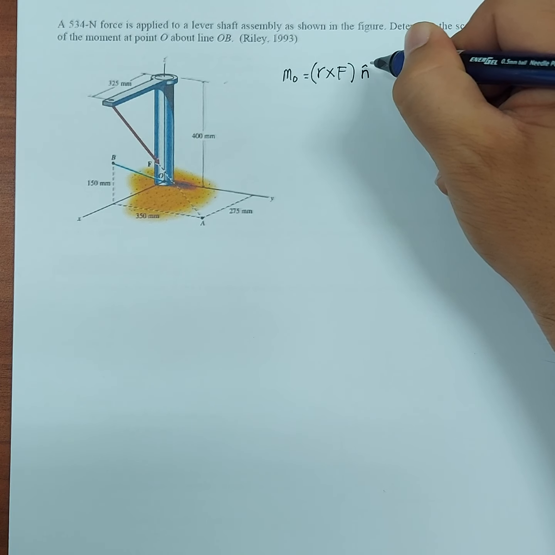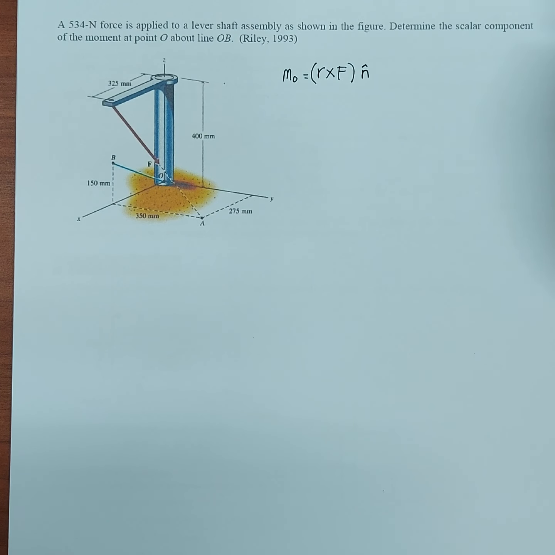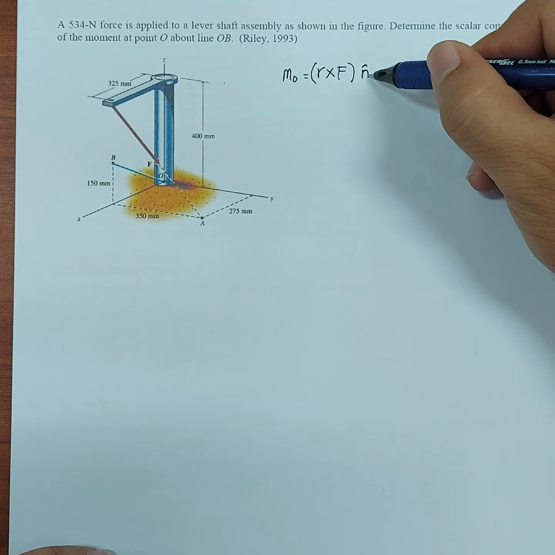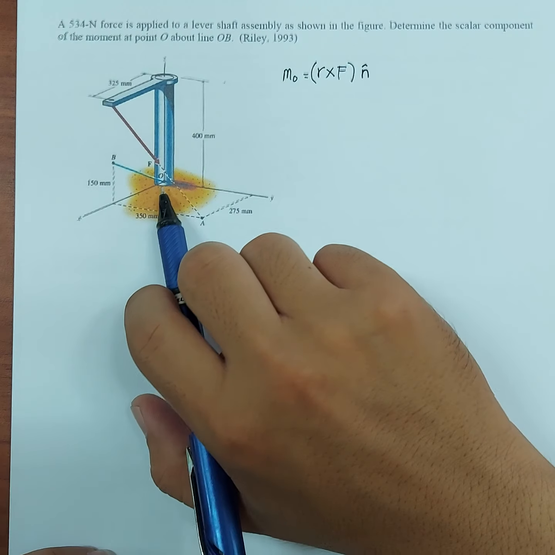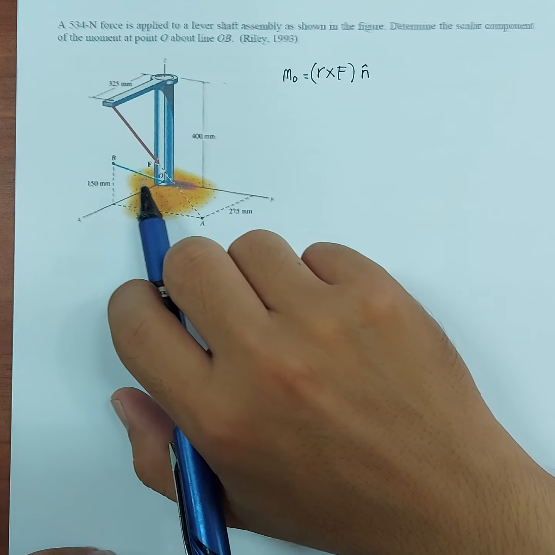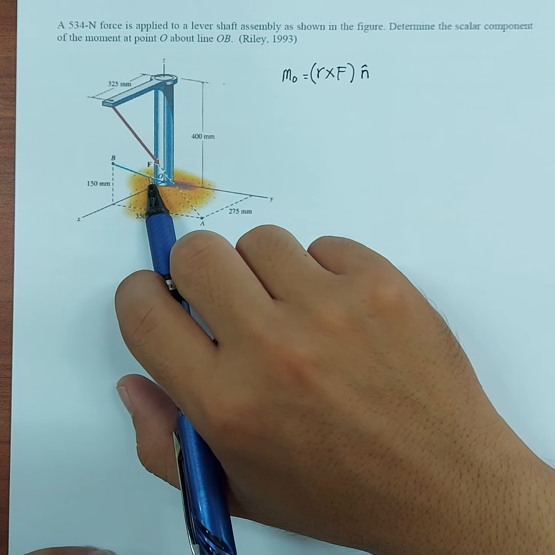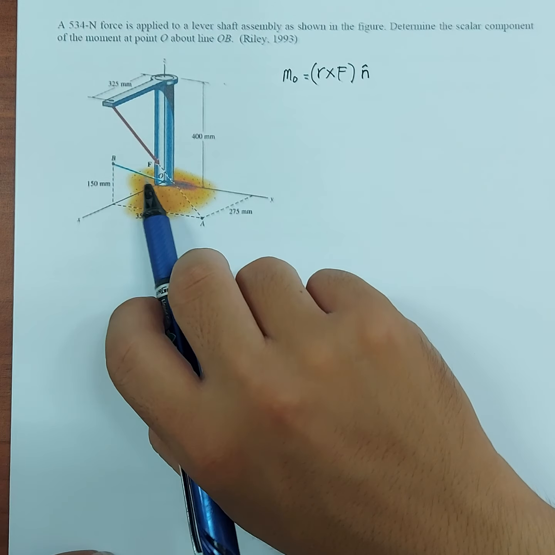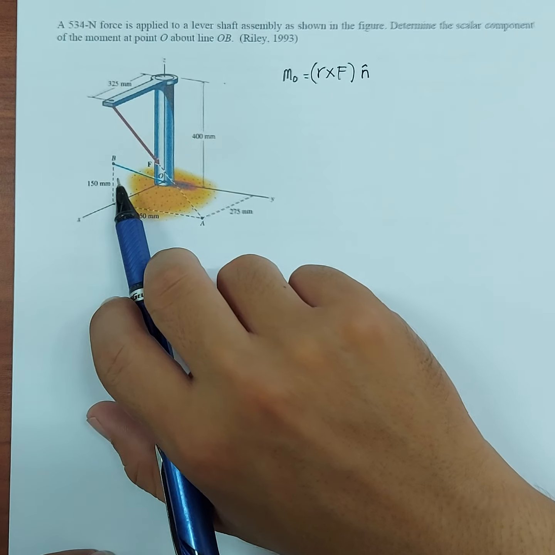This is probably the symbol in your module. The unit vector along the line or axis where we solve for the component of the moment, in this case line OB.